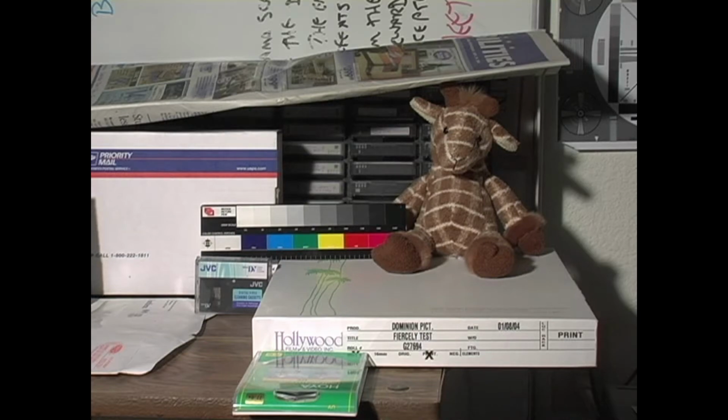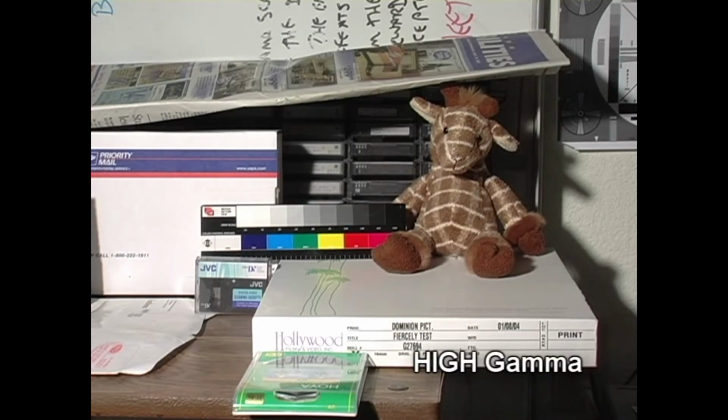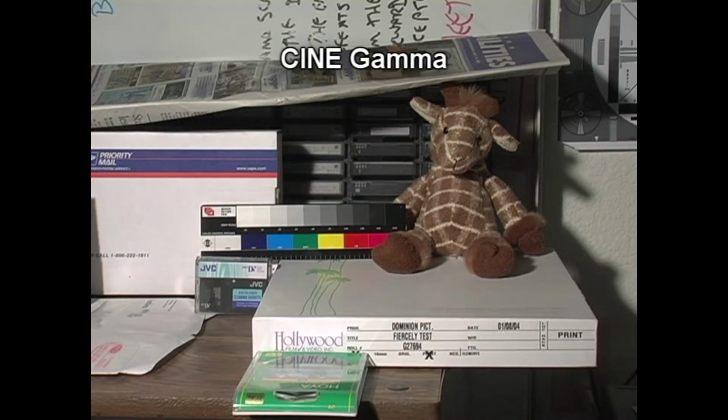Everything about the picture is compressed and lowered. The brights are all brought down quite a bit, and more headroom is provided at the top of the scale. You can actually see that you'll get more latitude by using cine gamma. Watch the whitest colored chip. When we switch to cine gamma, you see that the camera can clearly resolve the difference between the whitest and the next whitest chips. Whereas in high gamma, there's not that much of a difference, but when we go to cine gamma, the difference really starts to be drawn out.